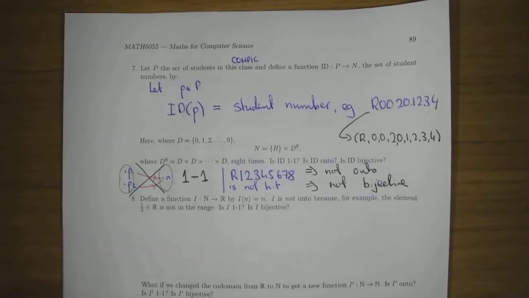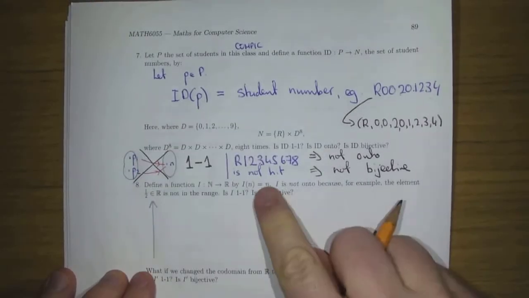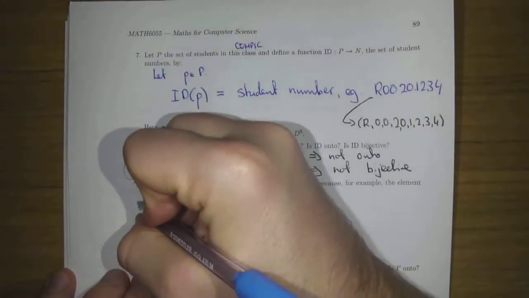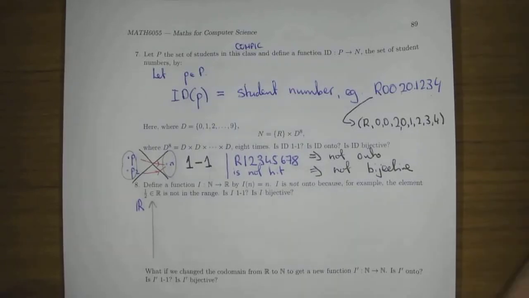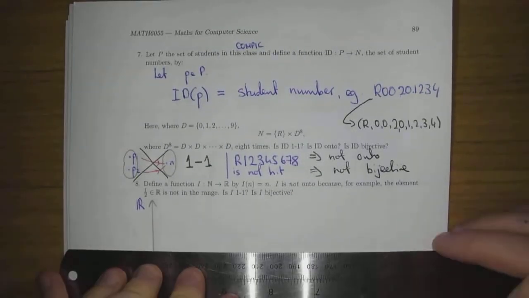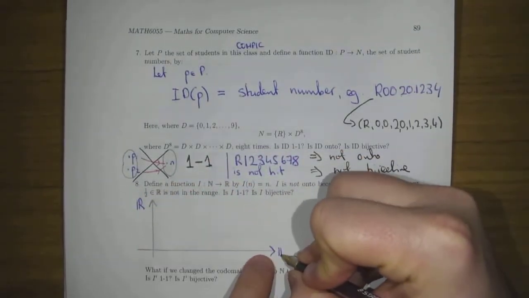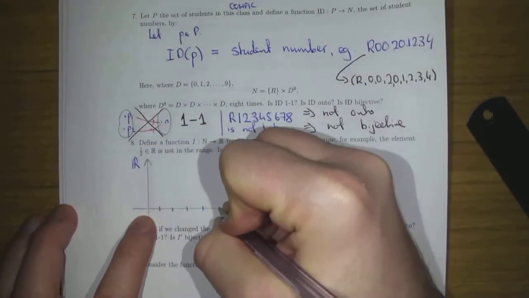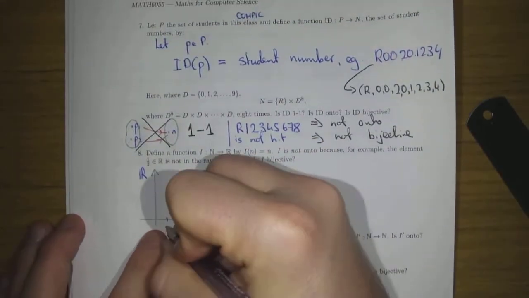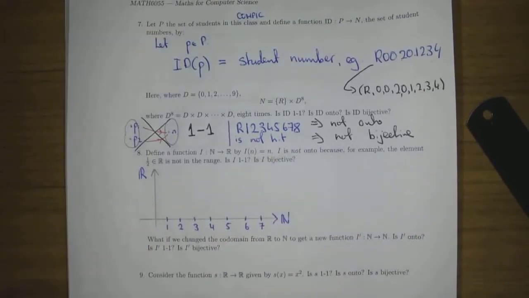Maybe if I draw this, it'll make a little bit more sense. I actually think I can draw it as a coordinate graph. So we put the codomain here, which is the real numbers, that's everything. And this is just going to be the natural numbers. And remember the natural numbers, now you can include 0 if you want, it doesn't really change things. 1, 2, 3, 4, 5, 6, 7. And these are the only things in the domain. Well, 8, 9, 10, etc.